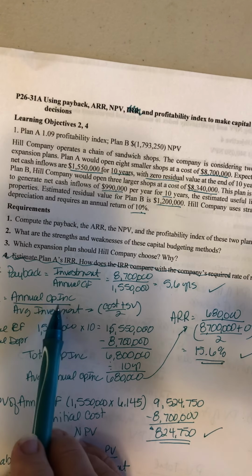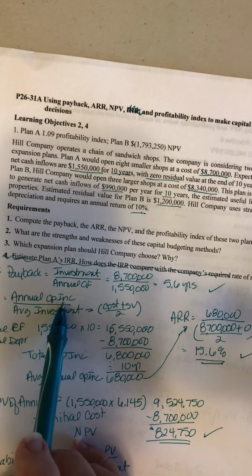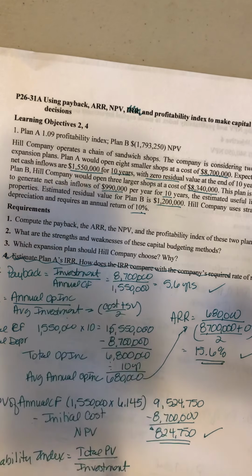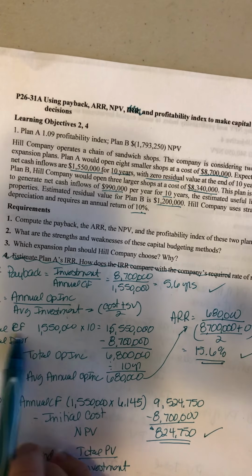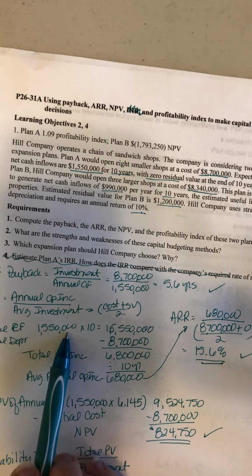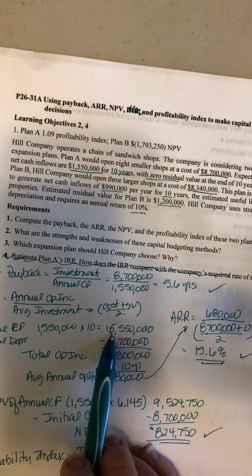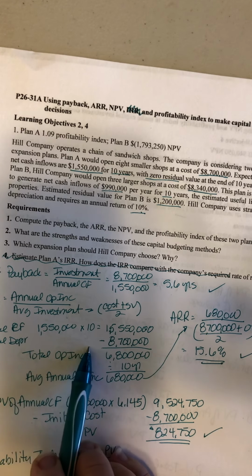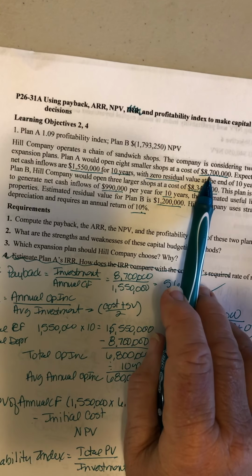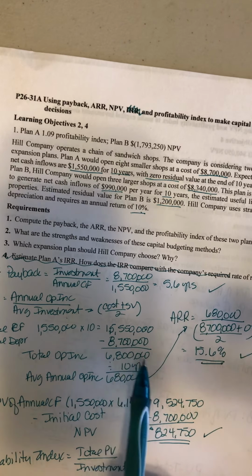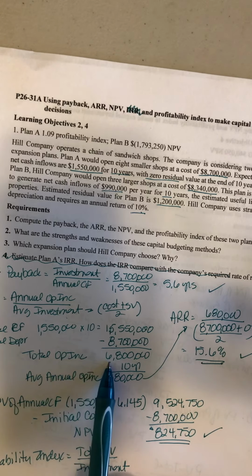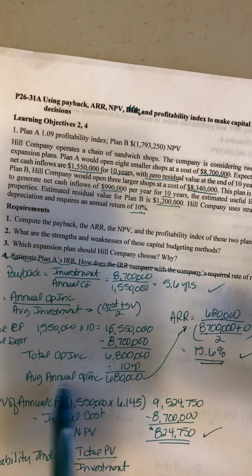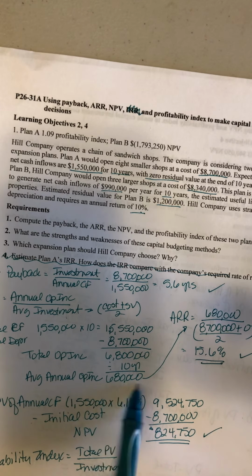Operating income is a little more difficult. Operating income is a different number than cash flow. It's your cash flows minus depreciation. So we've got our total cash flows, which are the annual $1,550,000 times the 10 years. So we have total cash flow of $15,550,000. Then total depreciation over the life would be the investment of $8,700,000. Remember, it has 0 salvage. So you subtract that out. Your total operating income over 10 years is $6.8 million. Divide it by the 10 years, and the average annual operating income is $680,000.